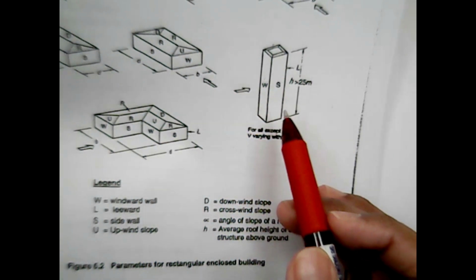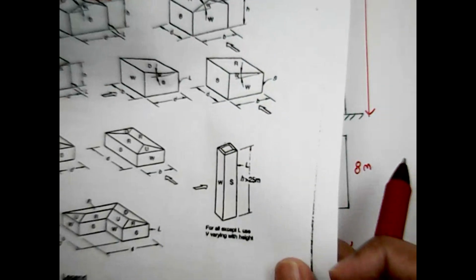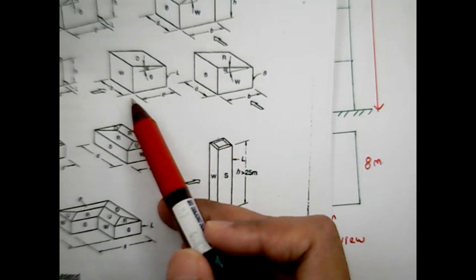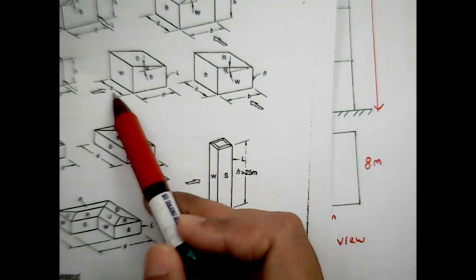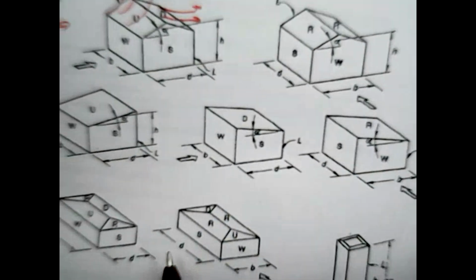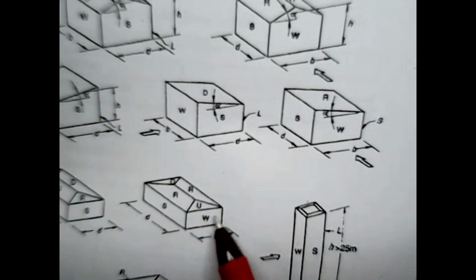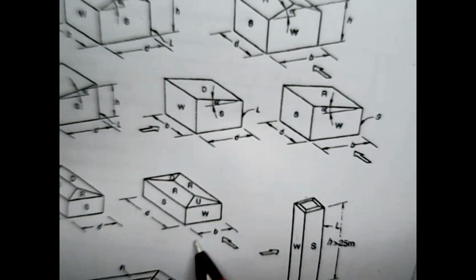The face facing the windward is B. If you see the face which is facing the wind direction, that is B.